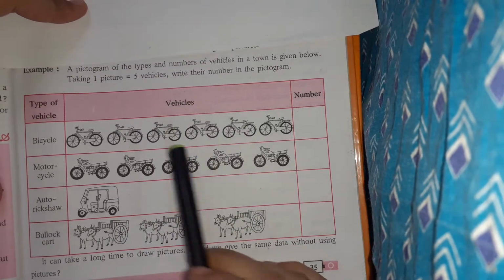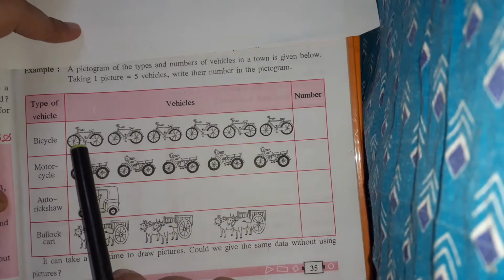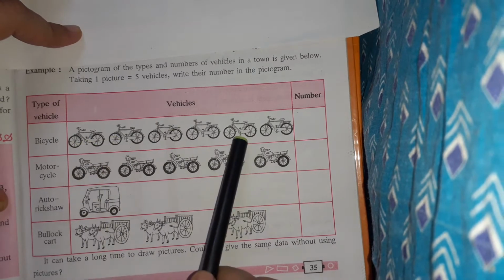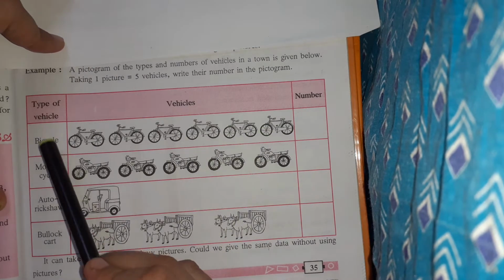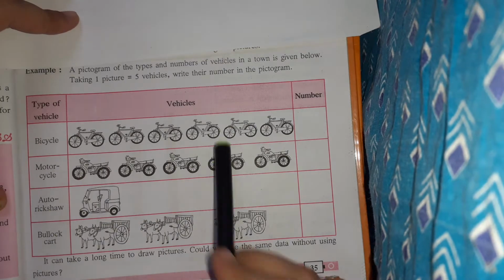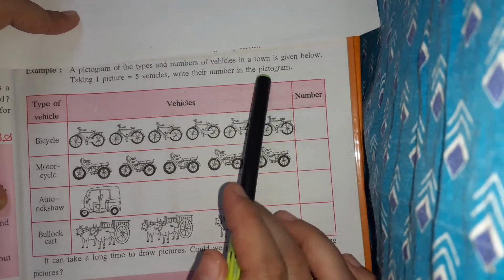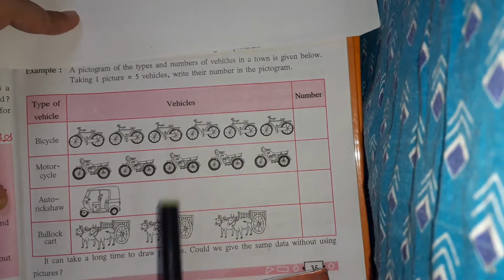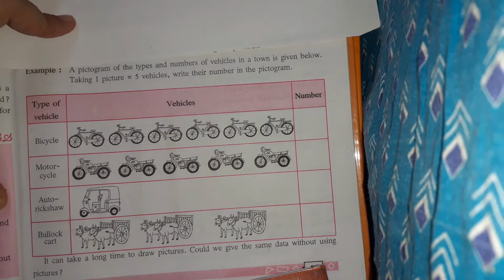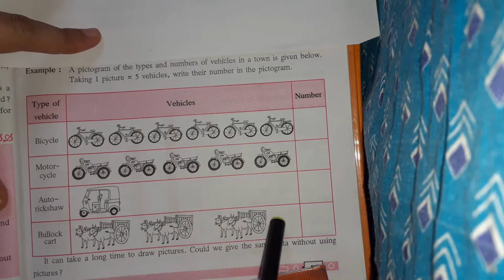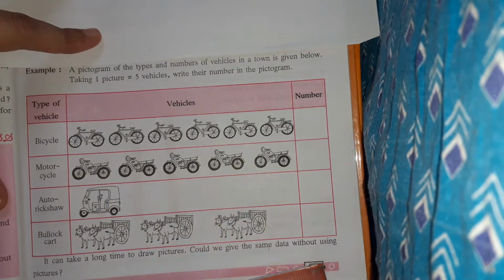In the previous year you have learned about pictographs, which consist of pictures that represent the number of vehicles, and the name of the vehicles is given. Here the number is small, so we can represent it in a pictograph. But what if the number increases? If we have a larger number, it will be difficult to represent it in a pictograph. That's why the need comes for bar graphs.